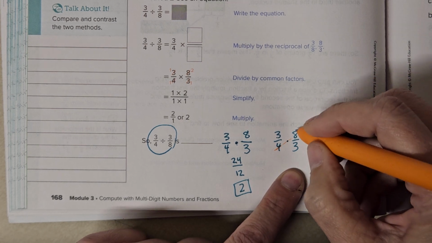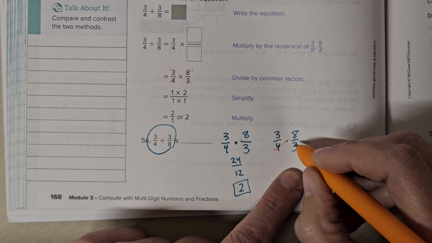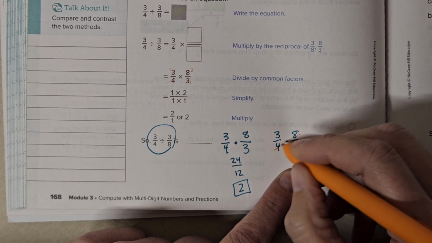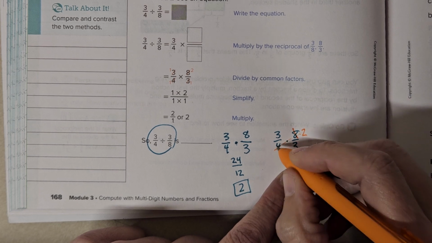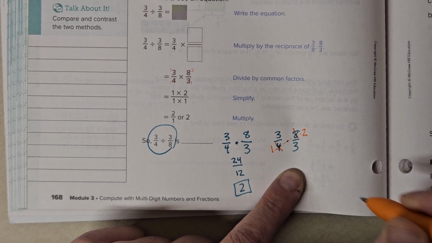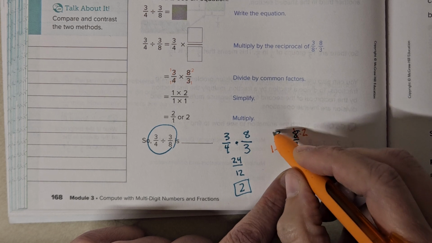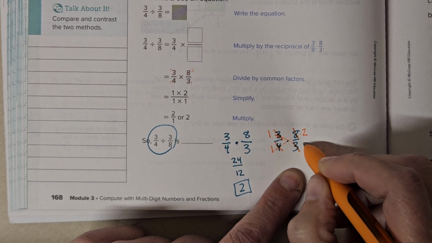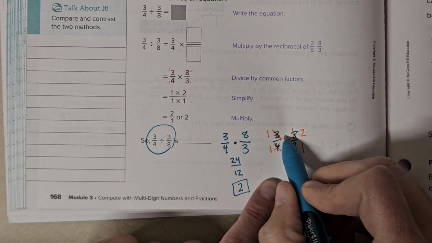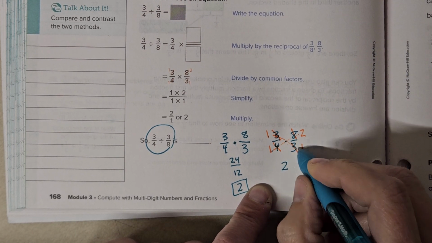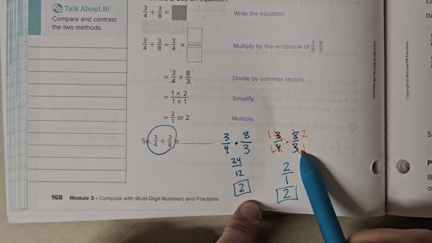It's going to be a little confusing, but someday you'll be like, oh yeah, I remember in 6th grade Miss D said that. Okay, so 8 and 4 share 4 as a factor. So 8 divided by 4 is 2, and 4 divided by 4 is 1. 3 and 3 share a factor. 3 divided by 3 is 1, and 3 divided by 3 is 1. And now, when we do our multiplication, 1 times 2 is 2, and 1 times 1 is 1, and 2/1 is 2. Why do it beforehand?